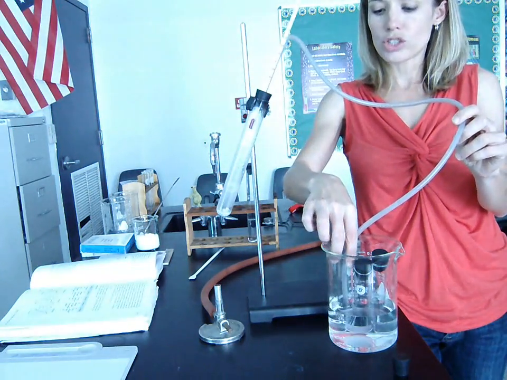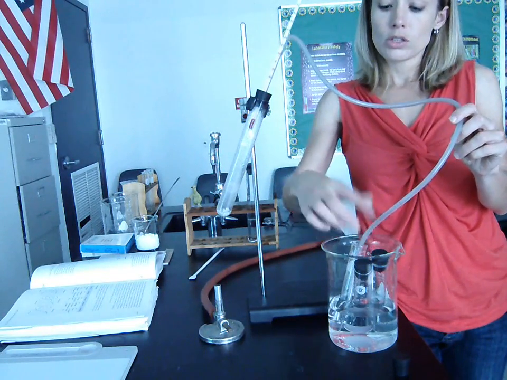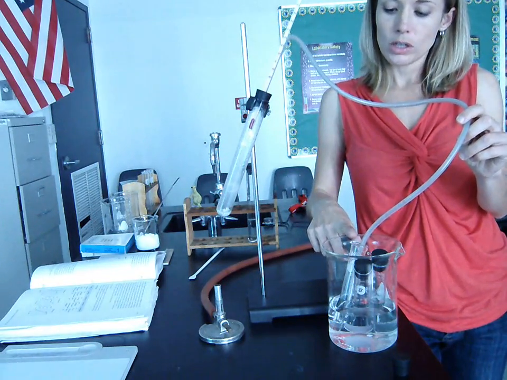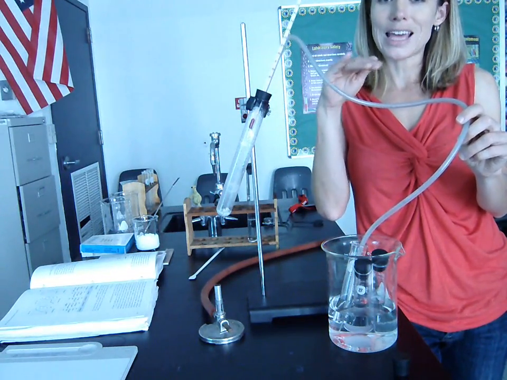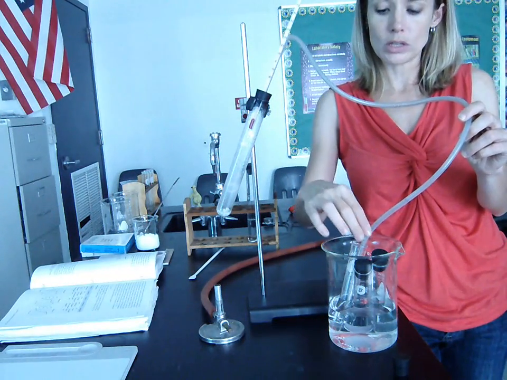We keep it in cooler water just to ensure that the temperature stays cool enough for it to stay in liquid form. So we leave the delivery tube here in this first test tube the entire time that the temperature stays at 80 degrees. So it's important that we're keeping an eye on the temperature the whole time that we're doing this.